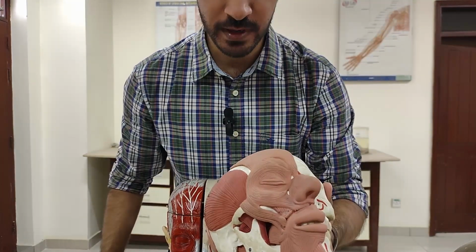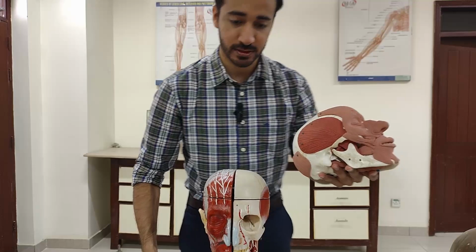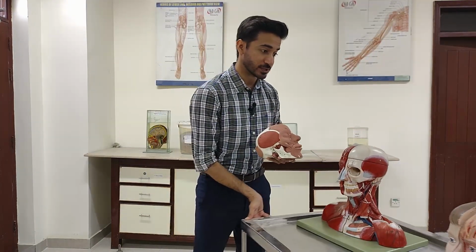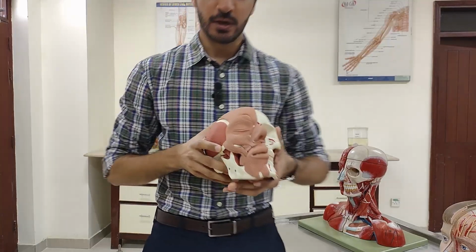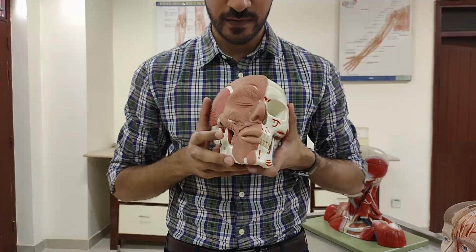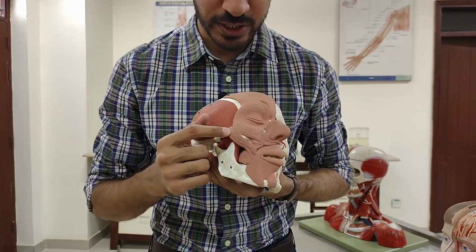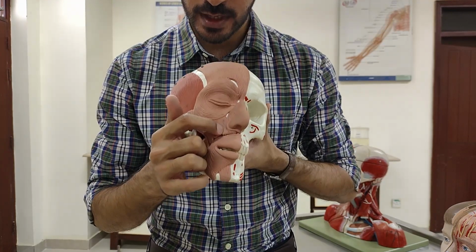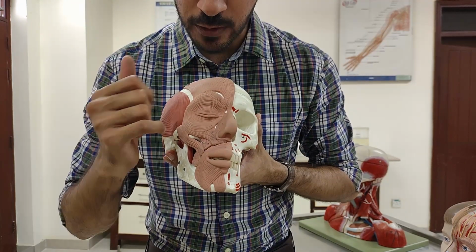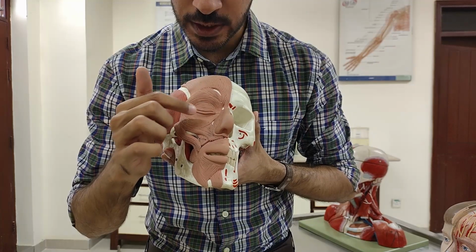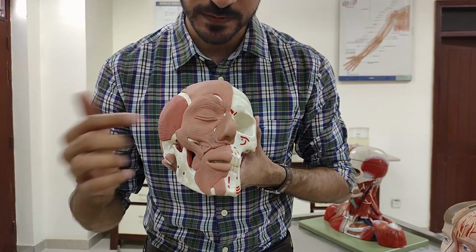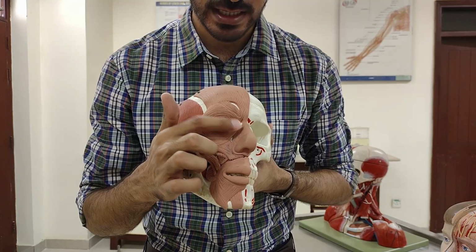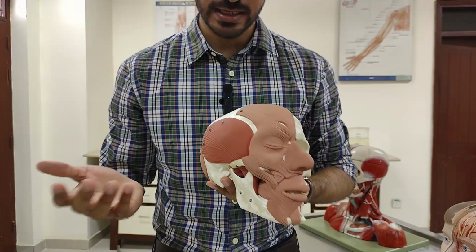Okay, so let me just remove this table, and hopefully this is going to help you. Now we talked about zygomaticus major and zygomaticus minor over here. Now let's talk about the muscles of the nose. This muscle that you can see over here is called nasalis, sensibly named again.